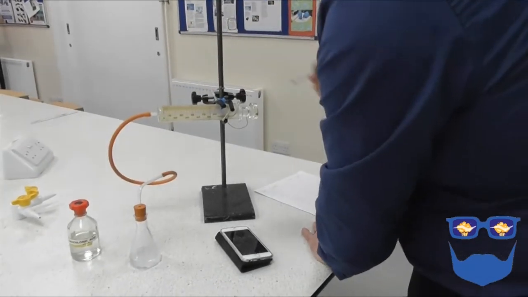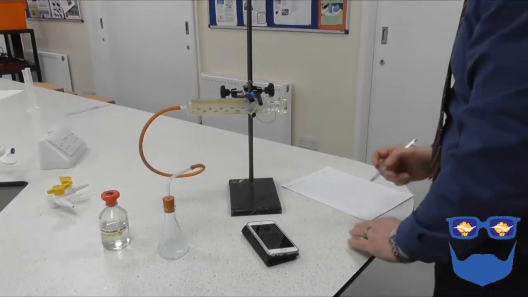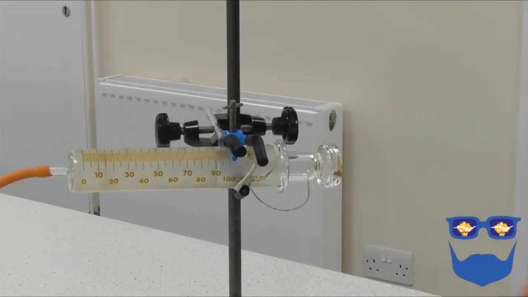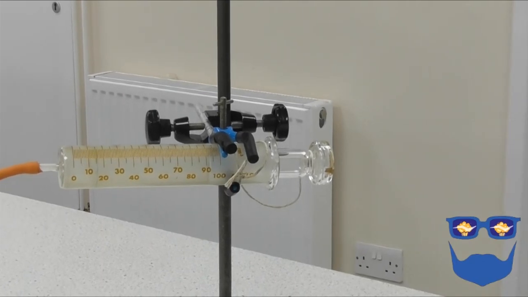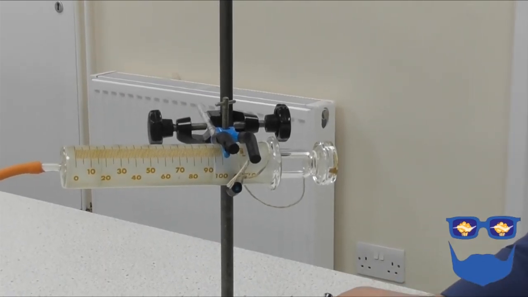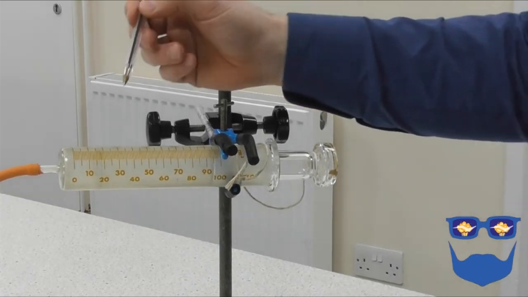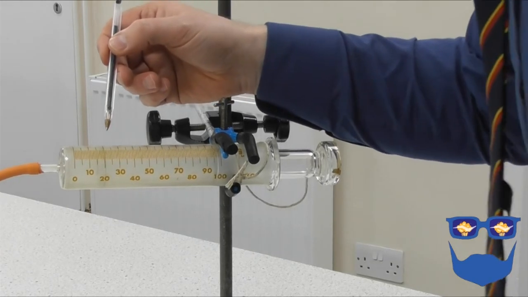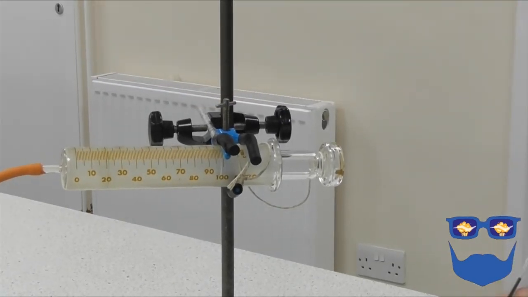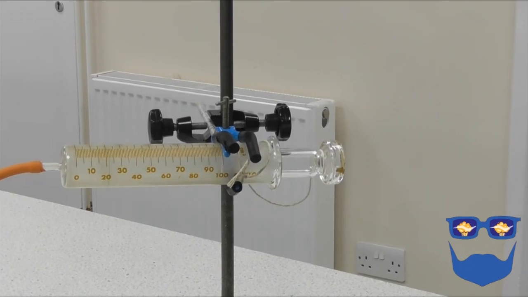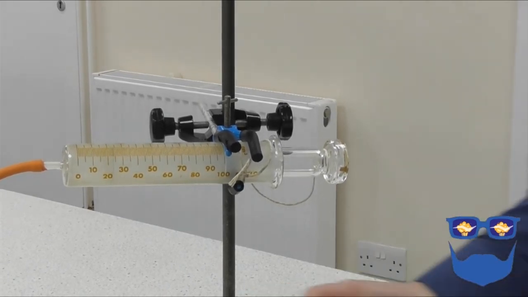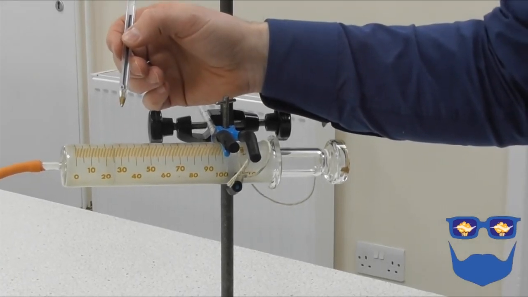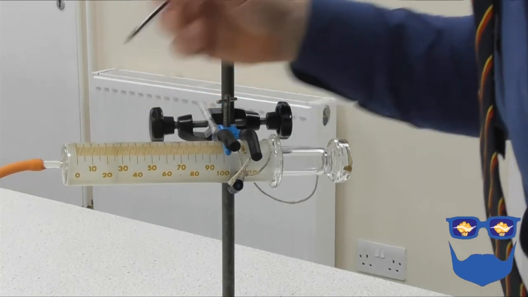15 seconds, we are at 6. 30 seconds, we are at 14. You can see we're bubbling furiously there. Waiting for 45 seconds. Now that is at 20 centimetres cubed. Next we're looking for 60 seconds. We're still bubbling away nice and furiously. And now that is 26.